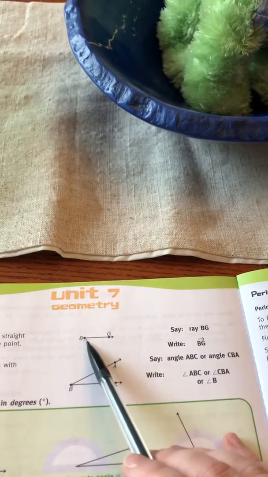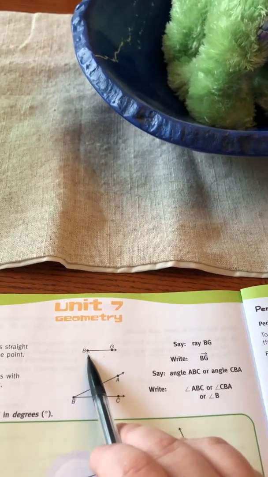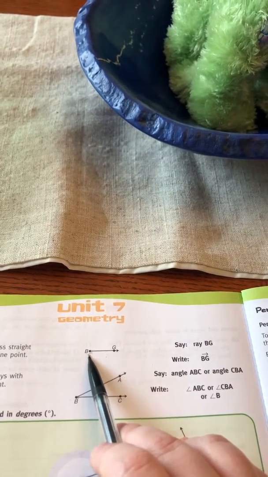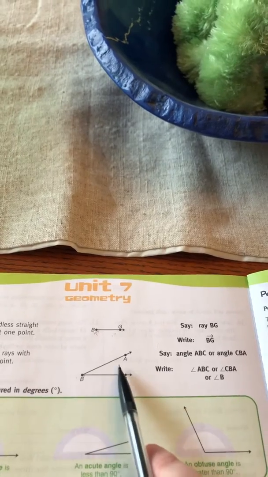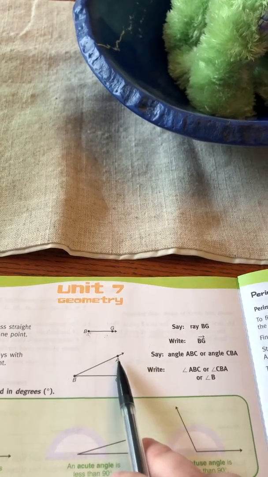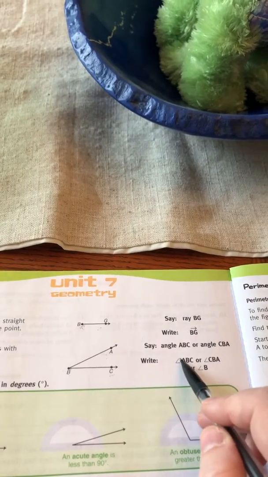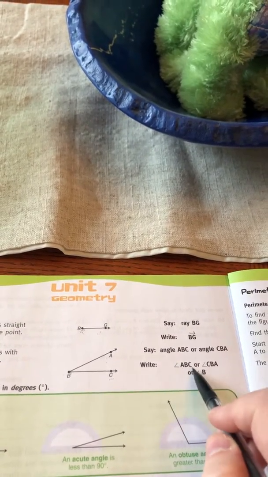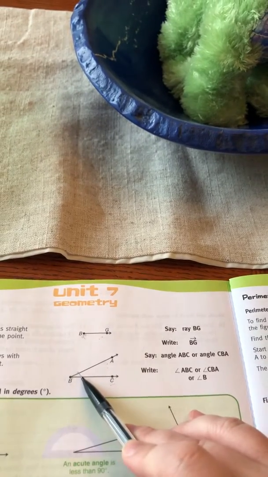So when we name our ray, we go from left to right. So we start at the endpoint. So it would be ray BG. And when you write it, you would write BG with a little arrow on top of it to show it's a ray. When you do your angle, you always start away from the endpoint, so one of the other points. So this would be angle ABC or CBA. To write it, you would write an angle symbol and then ABC or CBA, or you can even just write angle B because that's the angle we're talking about right there.